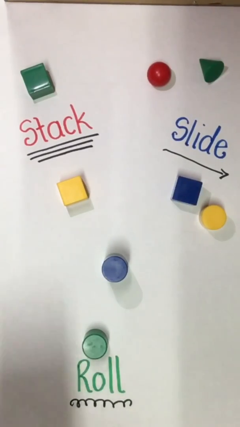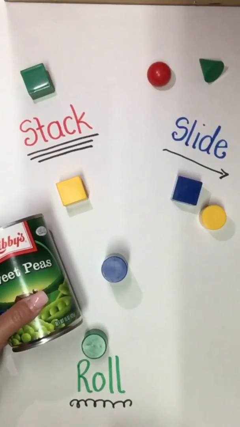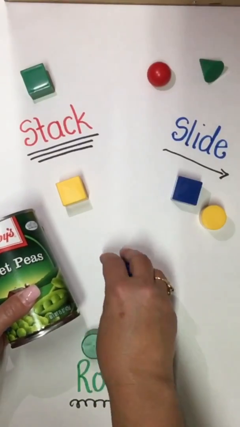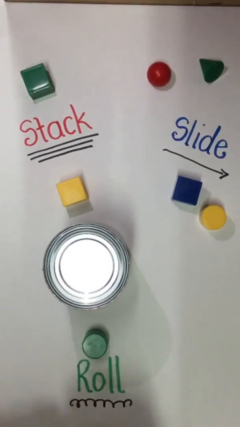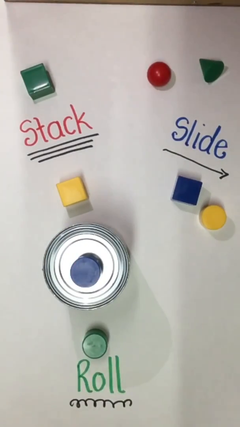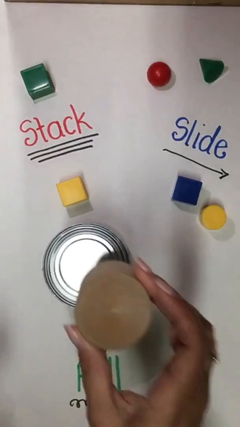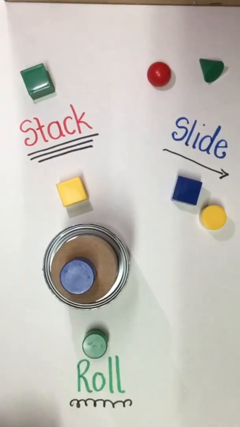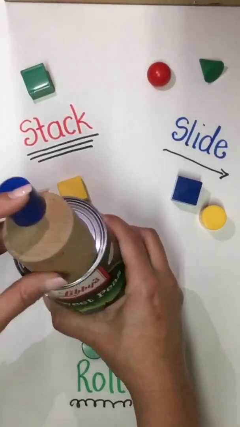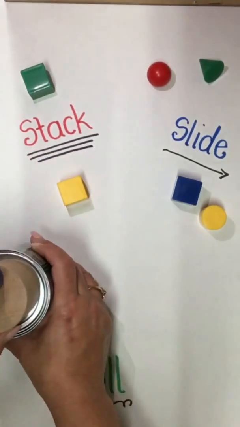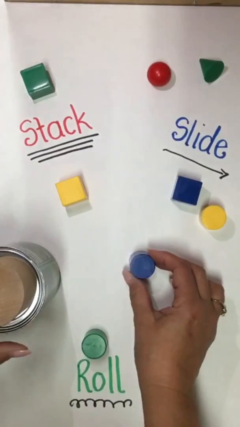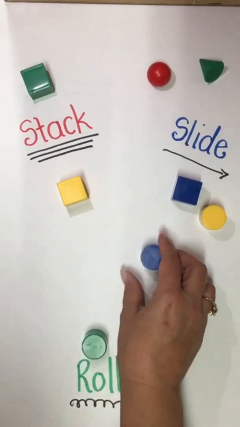Just like when your mom or dad or the adult in your house brings home some cans from the grocery store, they might put them away when they get home and they'll put that down, and then they could put another can right on top of it, just like that. Maybe a smaller can and then another smaller can like that. And we have all of those things stacked up together. So a cylinder can also stack.